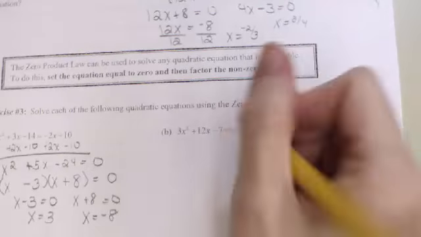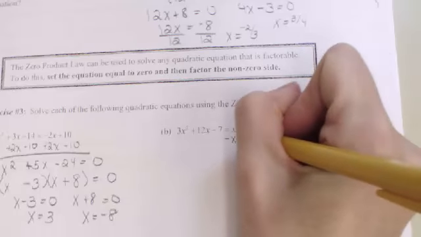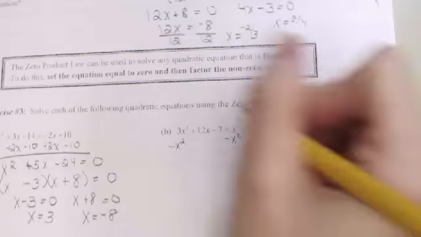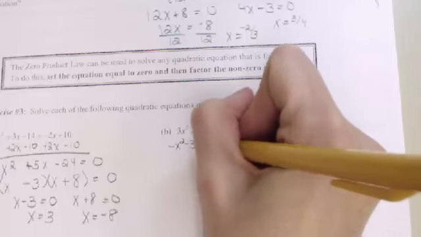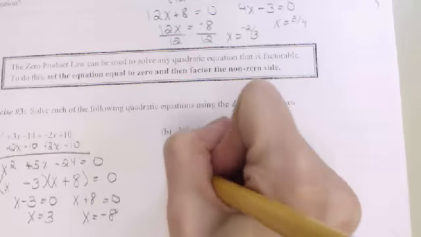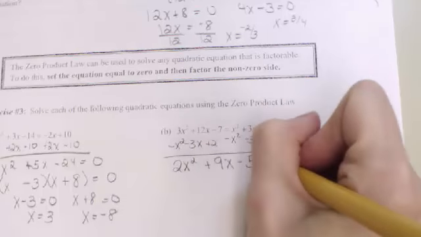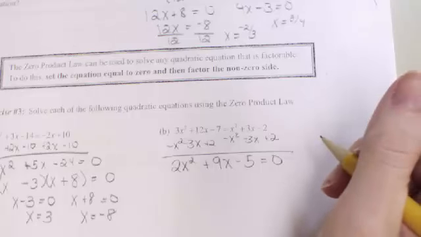Over here, step 1, subtract. Subtract the x squared, subtract the 3x, add the 2. 2x squared plus 9x minus 5 equals 0. Can I take a GCF? Oh, I cannot.